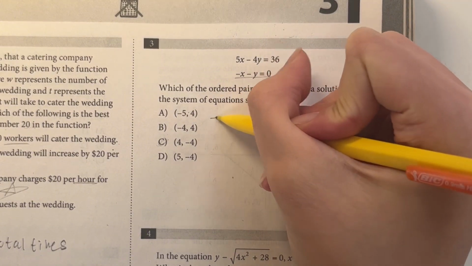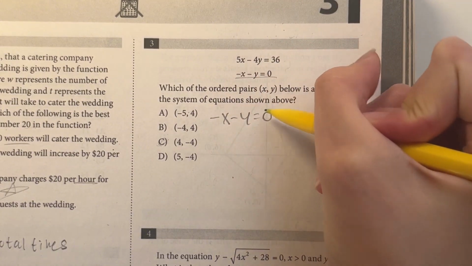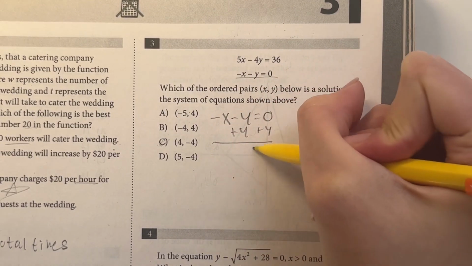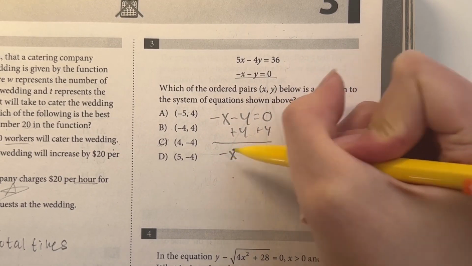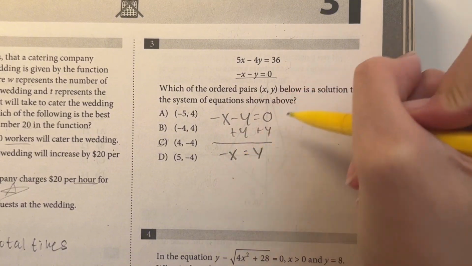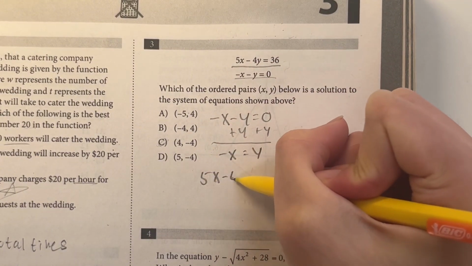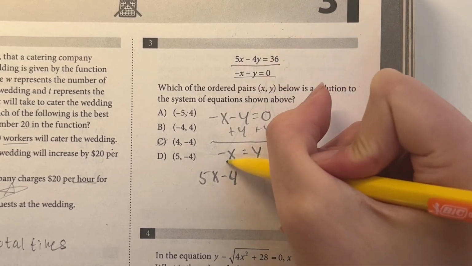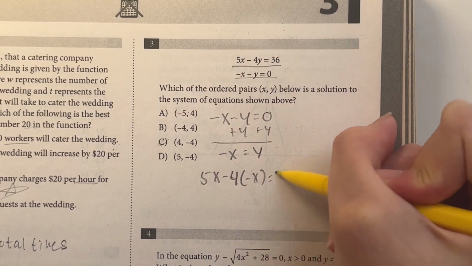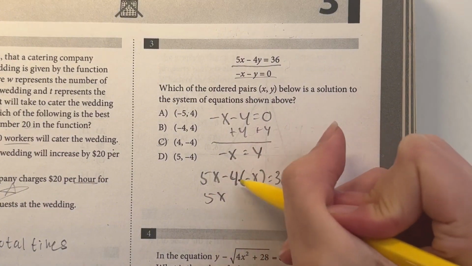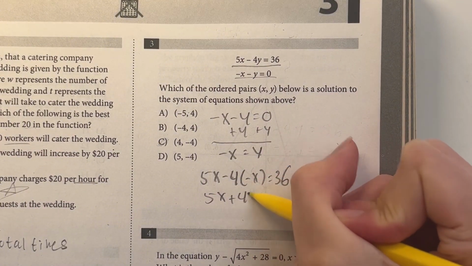I could choose either, but I'll choose y. I could add y on both sides. So that's going to give me y is equal to negative x. So I could plug in the value of negative x for y in this equation. So 5x minus 4, and instead of y, I'm going to replace that with negative x, is equal to 36. And then now let's solve. 5x minus 4 times negative x is positive 4x, is equal to 36.